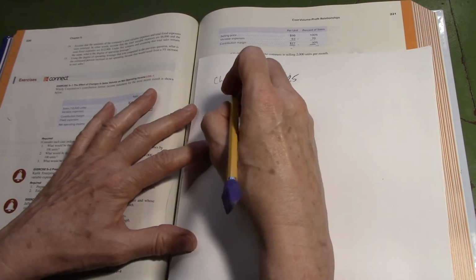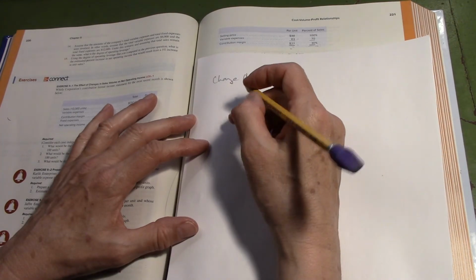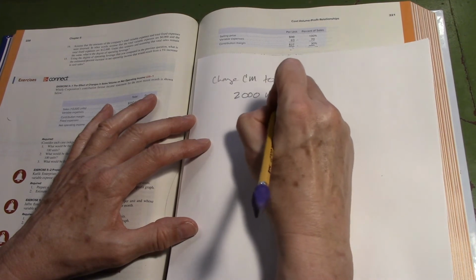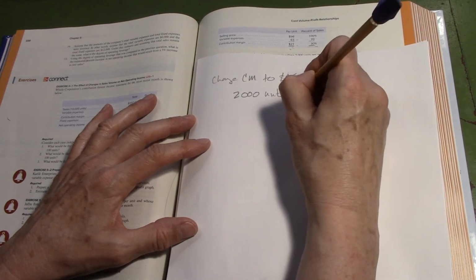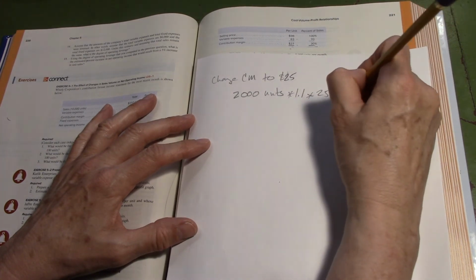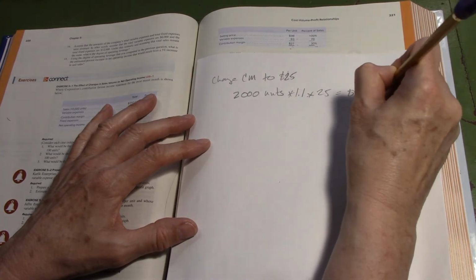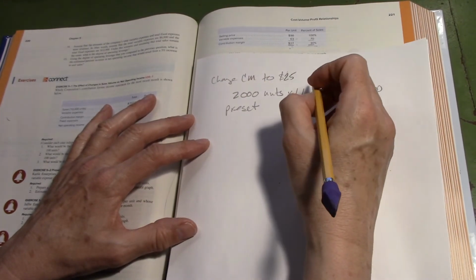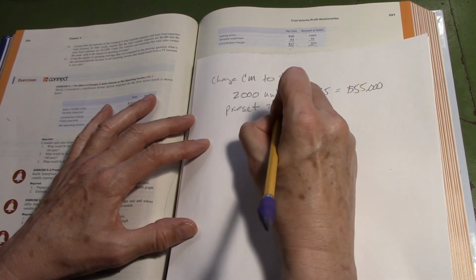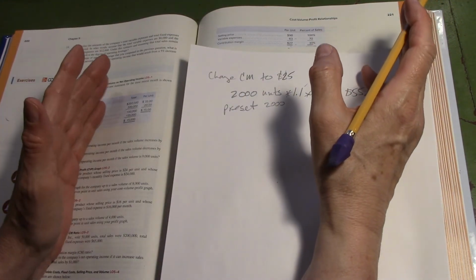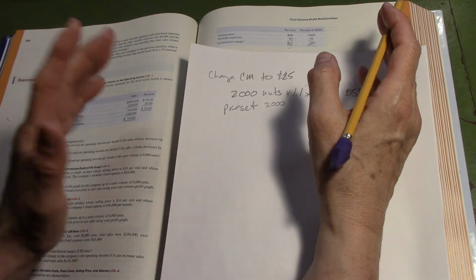So I can take my 2,000 units times 1.1 times 25, and that's equal to 55,000. The present is 2,000. So this is just adding 10%. I think I did that while we were talking in the lecture video, if you watched it.